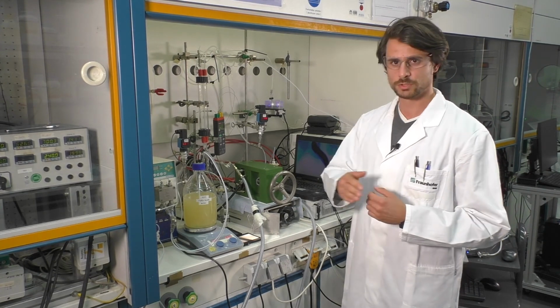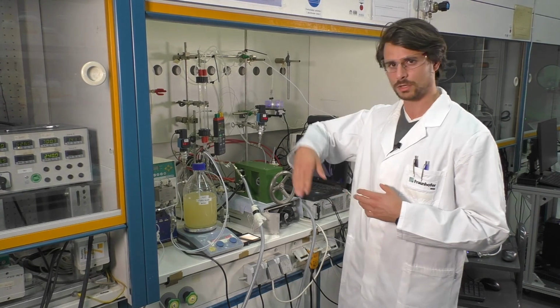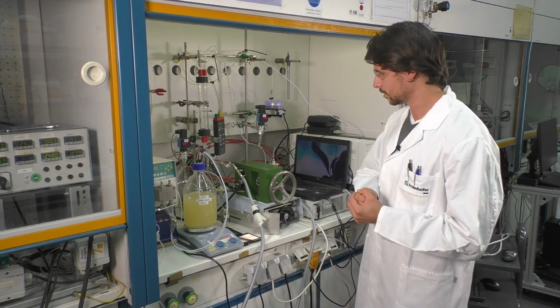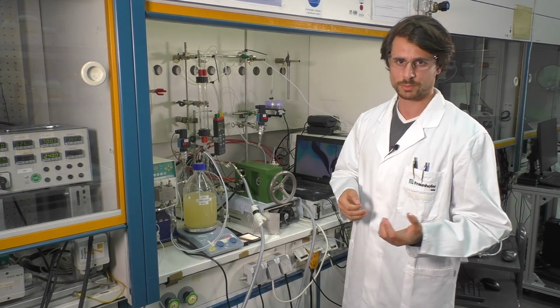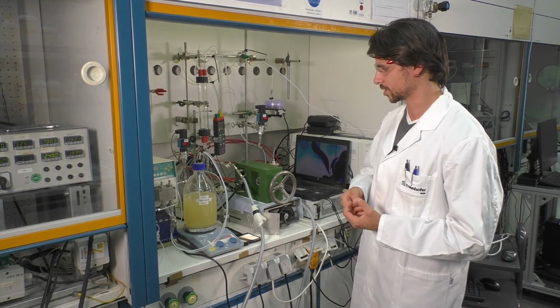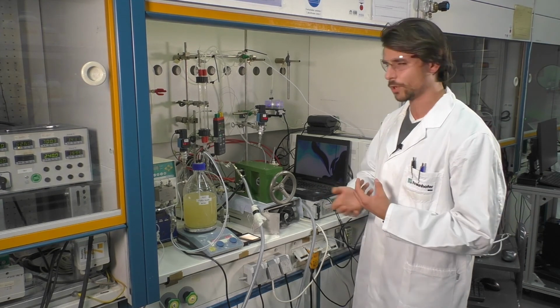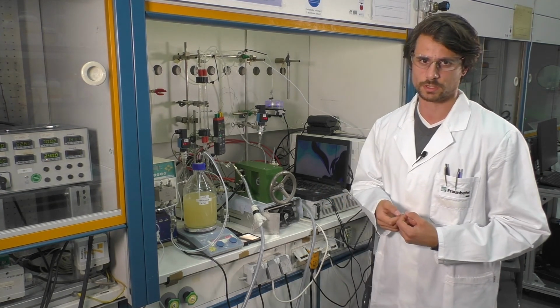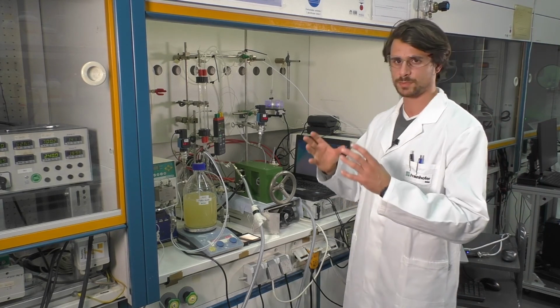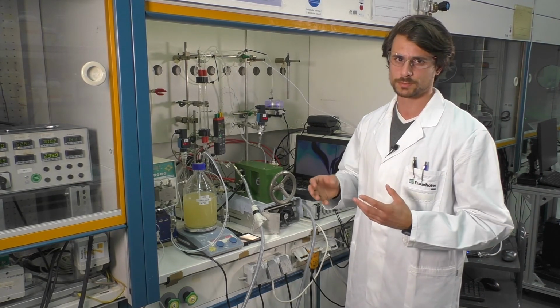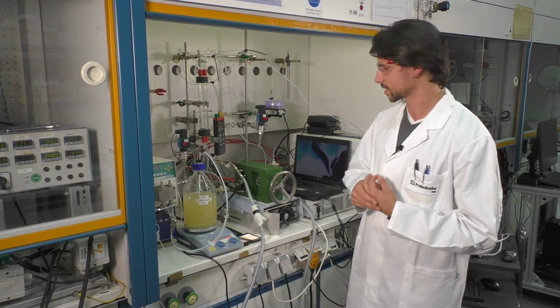This ensures that we have a uniform distribution of the solution along the microchannels. We also have the evolution of gas, which is carbon dioxide and hydrogen in this reaction, a very high amount of gas, and we try to avoid the coalescence of those gas bubbles, so that they do not block the electrode and cause a problem later on in the efficiency of the whole process.